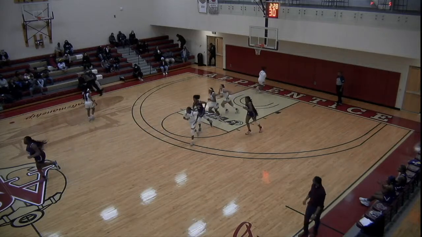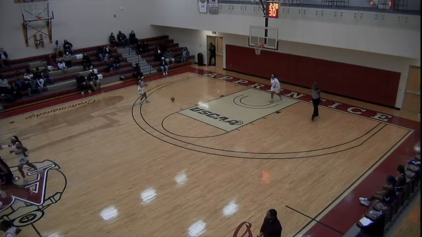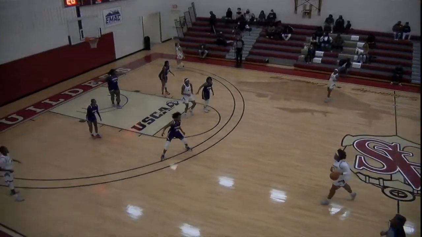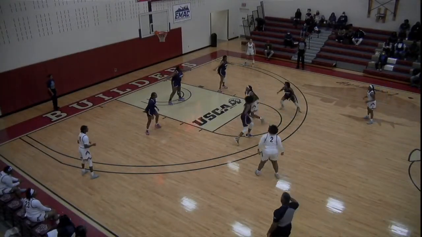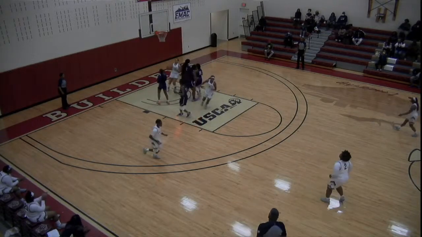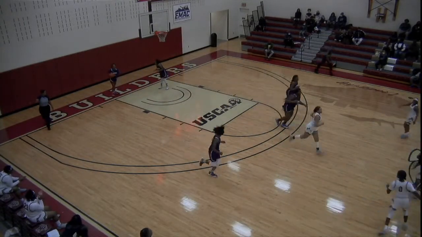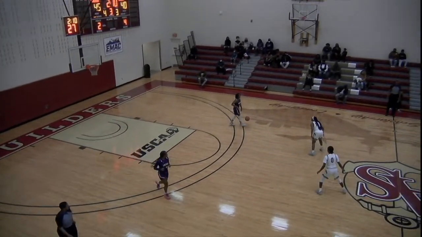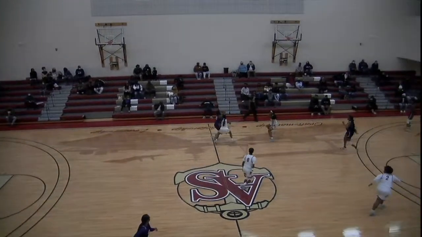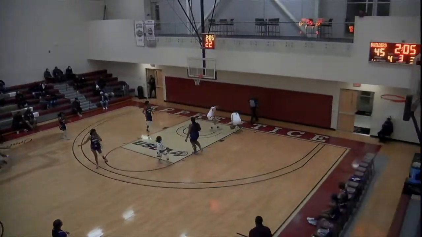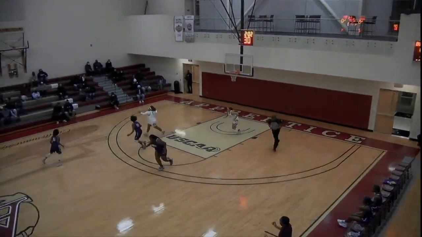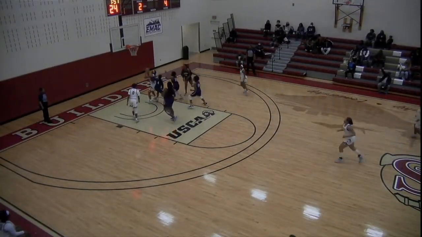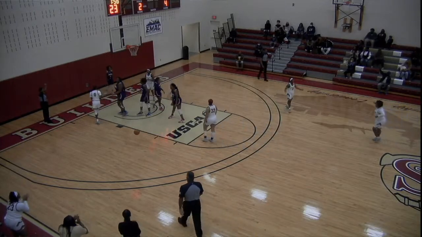As she makes the second of two, she trims the Lady Builder lead to 3. 43-40 is our score here. Smalls inside to Williams. Williams pours it in. You can't help but notice the adjustment that the Lady Builders have made offensively and defensively in this basketball game, as they're able to force another errant pass and another turnover. Here's Ashanti Williams to Brittany. Williams underneath, but she is fouled.